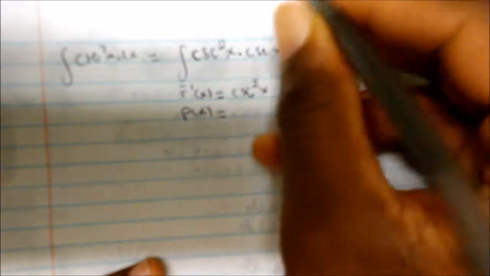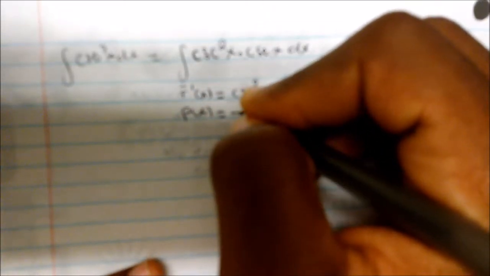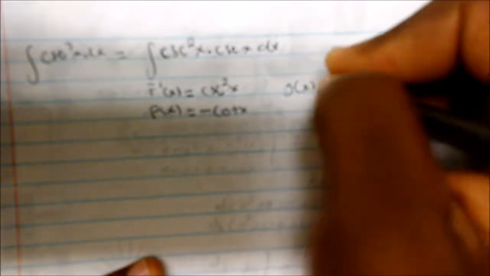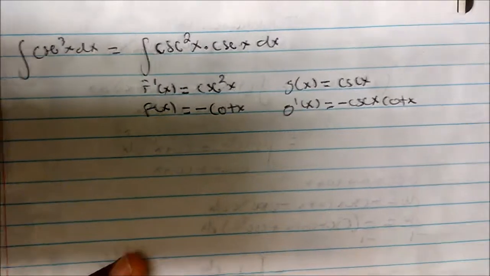So if I set my f prime to be cosecant squared of x, then f of x, which is the antiderivative, will actually be negative cotangent of x. G of x in this case will be cosecant of x. Well, what's my derivative? That happens to be negative cosecant of x, cotangent of x.